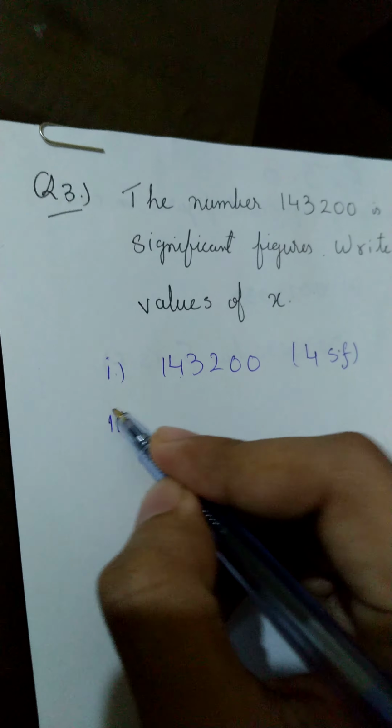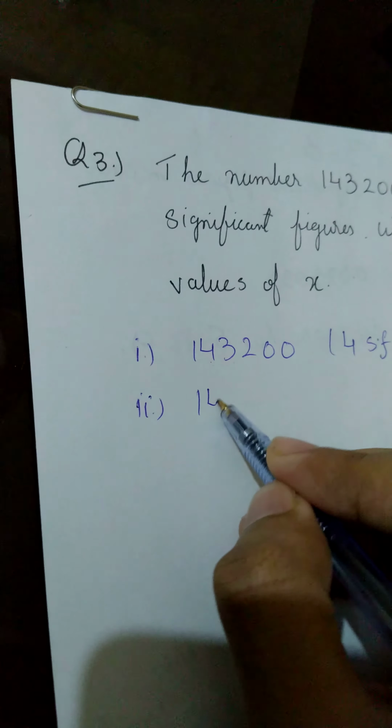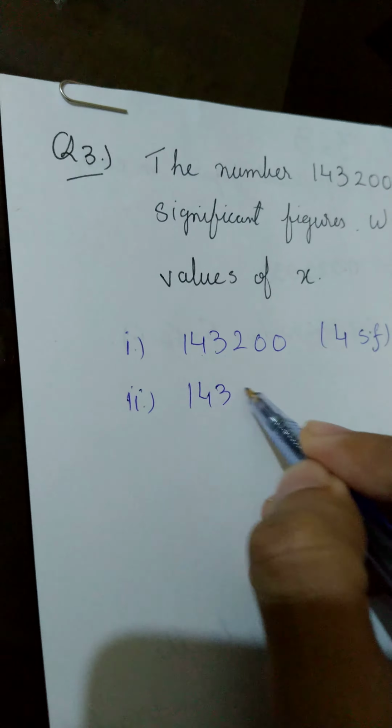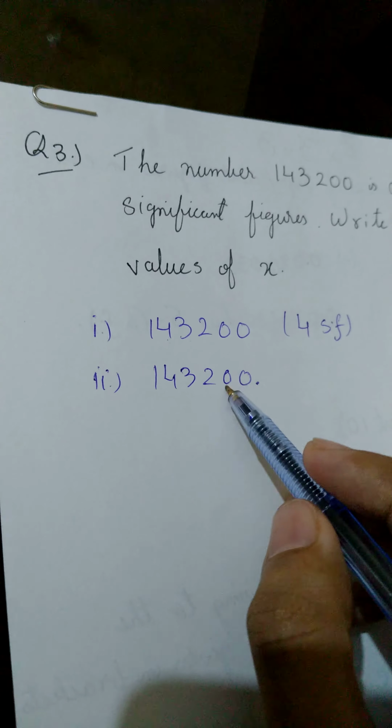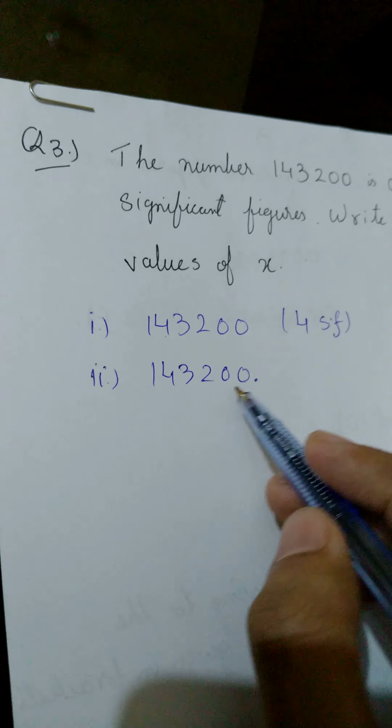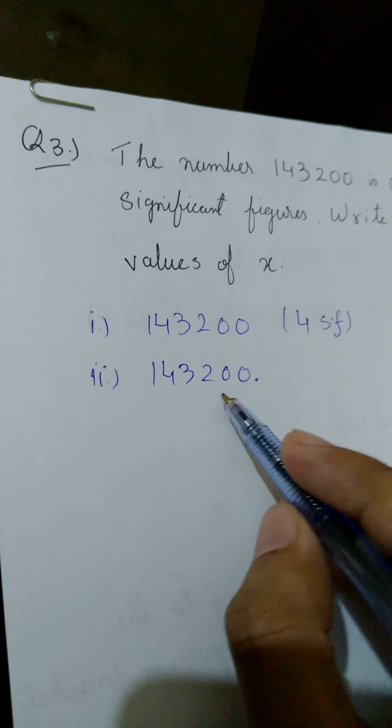Okay, let's take one more example here, 143200. This is the same number, but what if there was a decimal point at the very end? Now we can see how many significant figures this number has. Putting a decimal point at the end makes these two zeros significant, because these two are trailing zeros with the decimal point indicated.